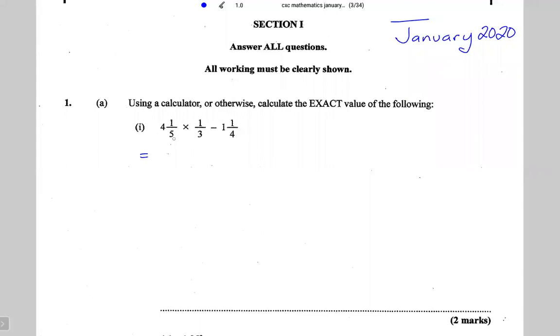So if I do that, 5 times 4 is 20 and 1. This is 21 over 5 multiplied by 1 over 3 minus 4 times 1 is 4 and 1, 5 over 4. All right. Now, according to our order of arithmetic operations, we must multiply before we add and subtract. Addition and subtraction are lower level operations. They're always done last unless they are inside of a bracket. So here I have multiplication and subtraction, and obviously I must do the multiplication first.